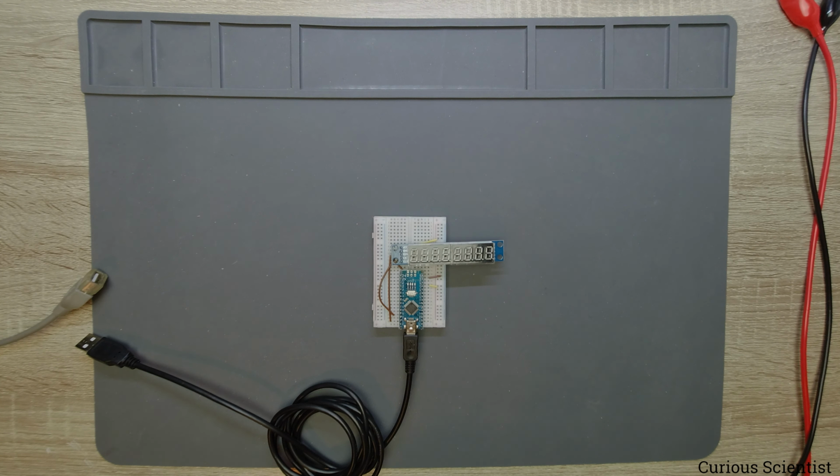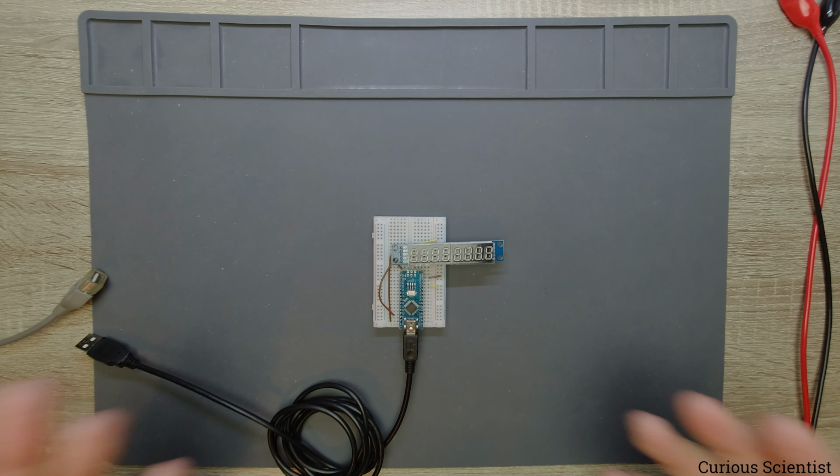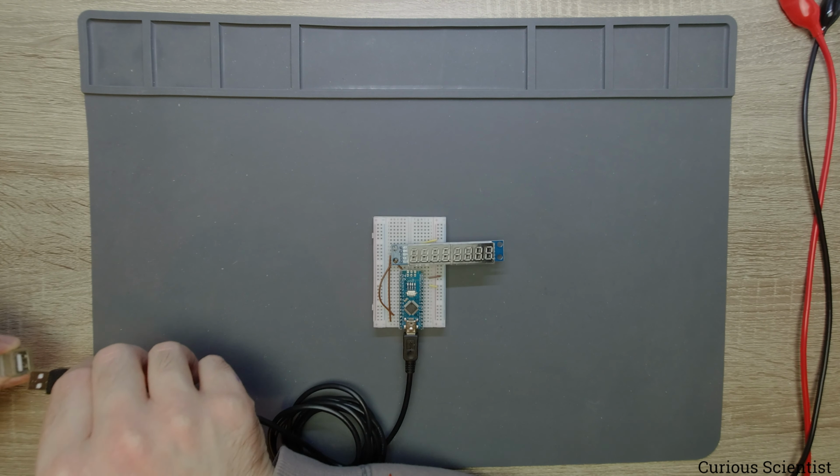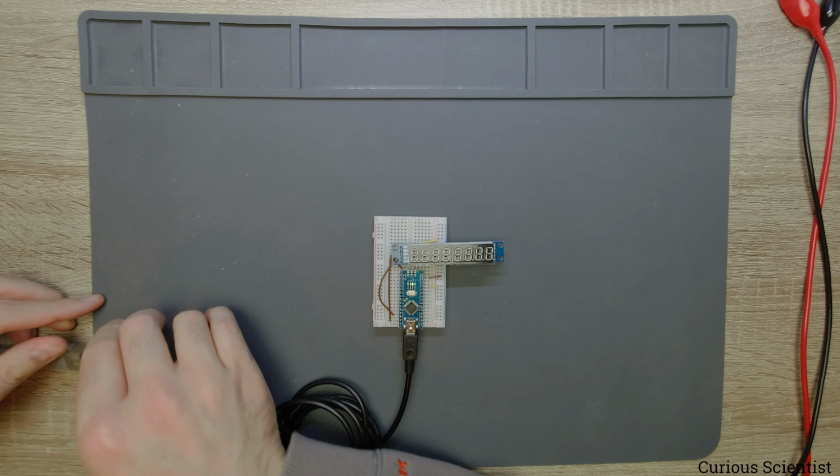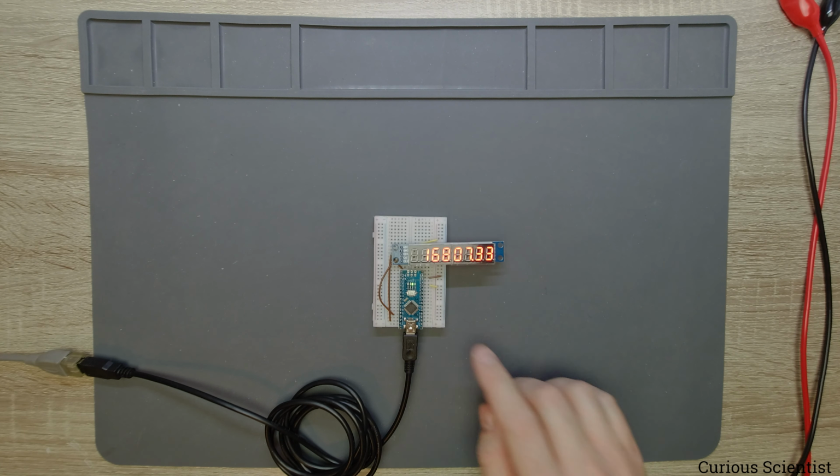Due to the fact that we have SPI, we can have multiple of these displays at the same time. We just have to activate the chip select for the given display, and then we can communicate with it. So all I have to do is plug this in, and I will tell you what is happening on the display. Just a mobile phone charger, and then you can start to see some numbers.